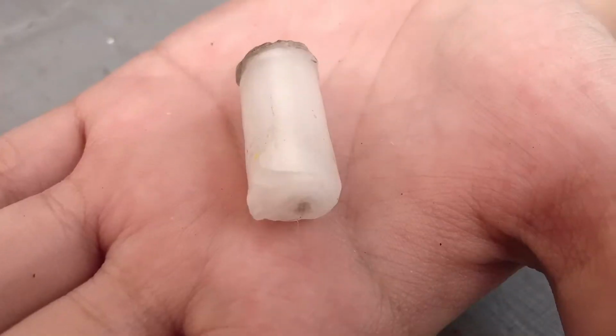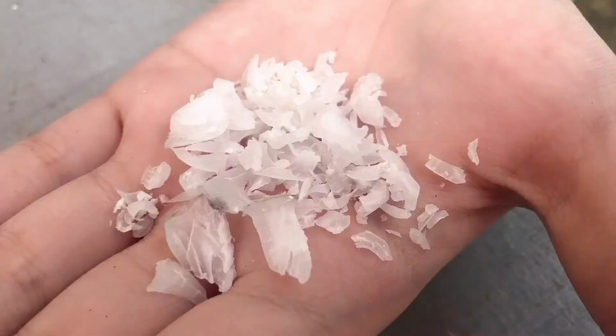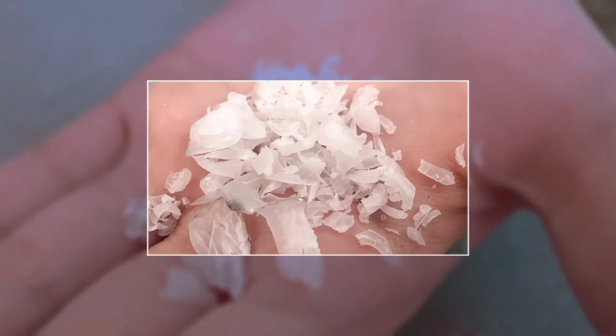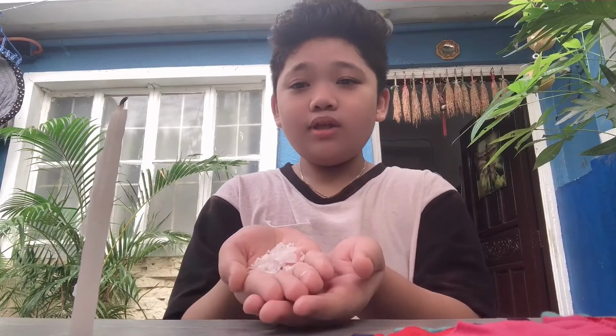And then we're going to crush this candle and put it into the spoon. Okay, now the candle is crushed. I'm gonna put it on the spoon. Don't forget to use the rug while holding the spoon so you don't get burned. Now let's put the spoon on top of the candle light.